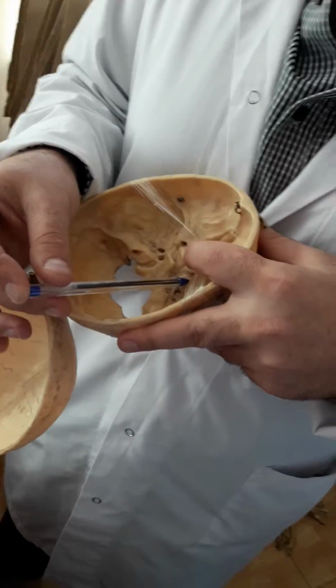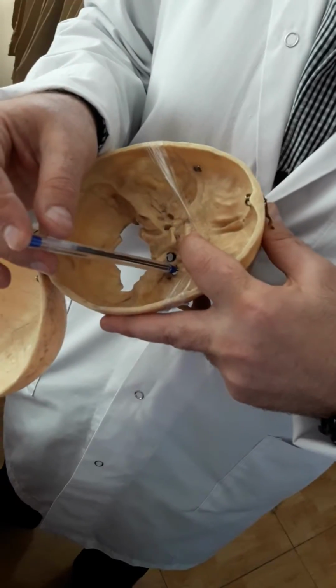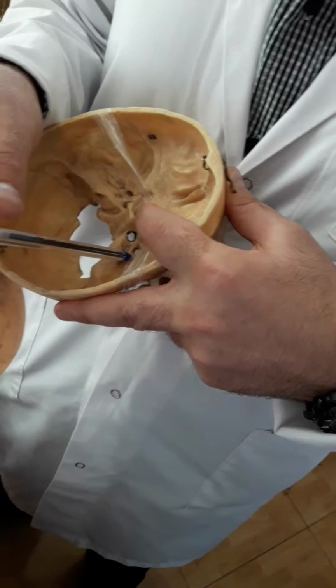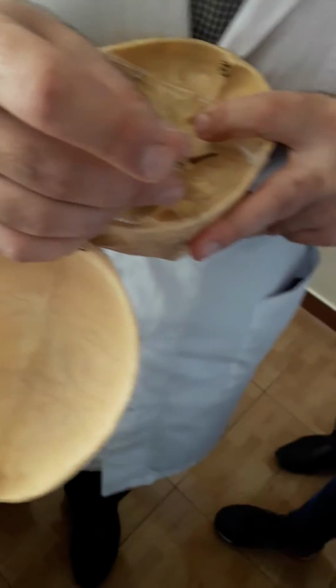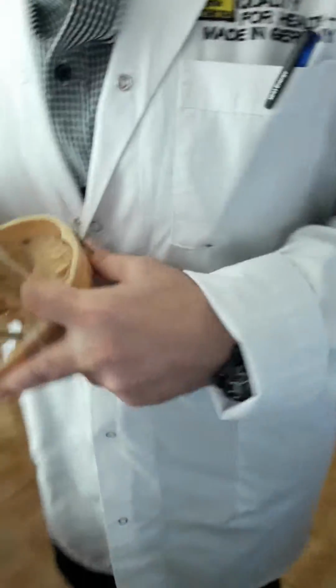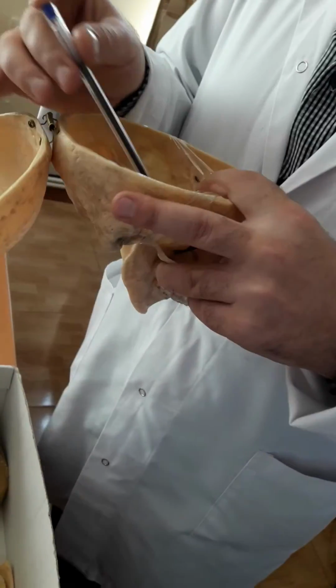Rotundum means round aperture. Below and laterally to it, we have foramen ovale. And below foramen ovale, we have foramen spinosum. Let's say once again: foramen rotundum, foramen ovale, and foramen spinosum. Through each of these apertures, an important structure passes.